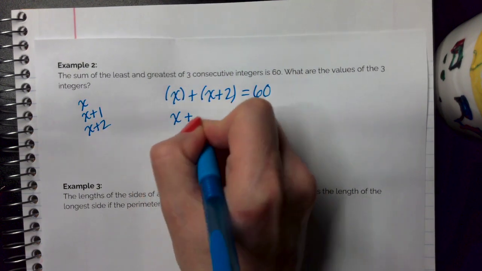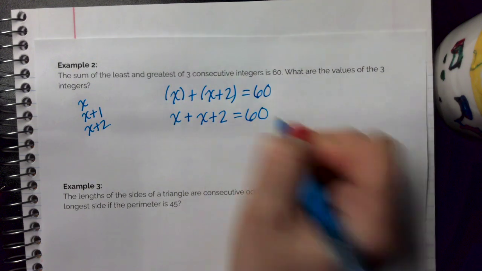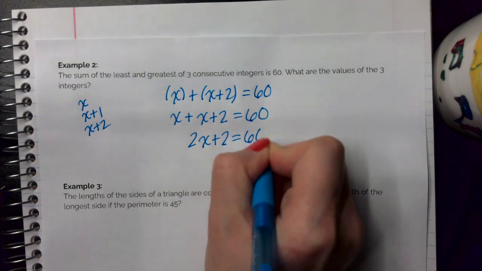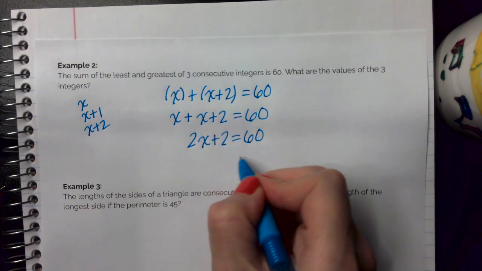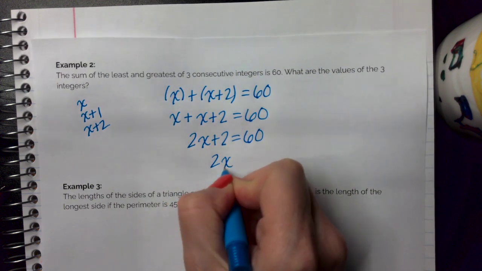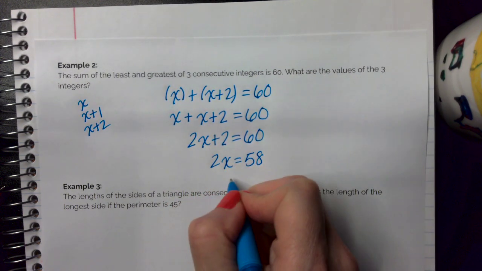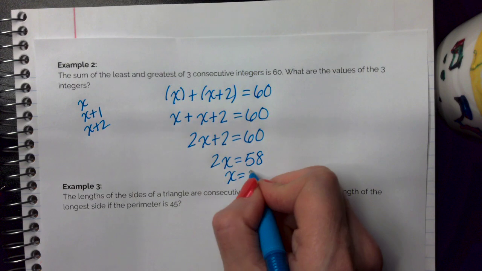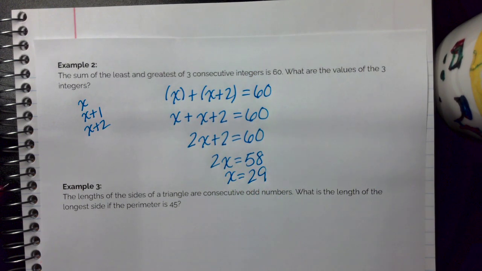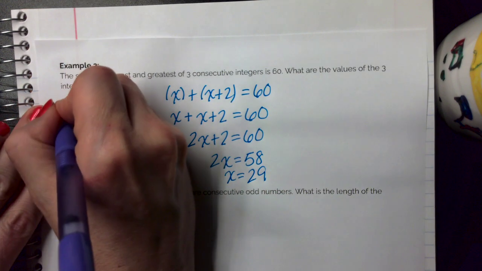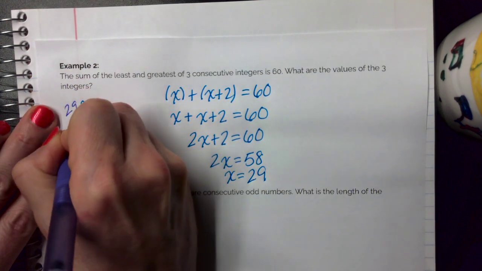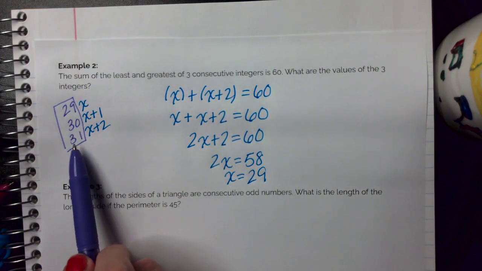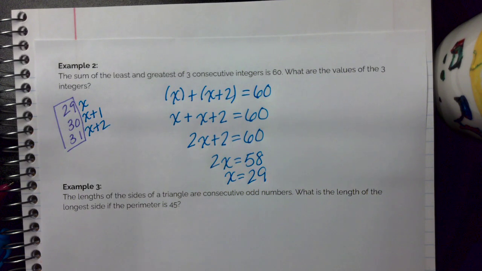I will remove the grouping symbols. There's no distribution to do. Then I will combine like terms. Then I'll move the constant terms to one side, so I'll subtract 2 from both sides and get 58. And then divide by 2, 58 divided by 2 is 29. So the numbers are going to be 29, 30, and 31. And the sum of the least and the greatest, 31 plus 29, is 60, and that is correct.